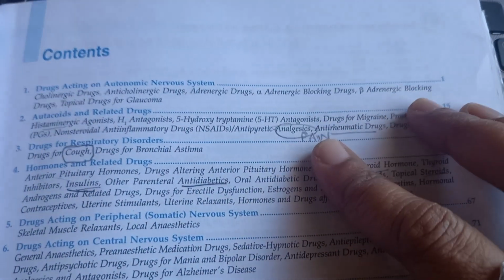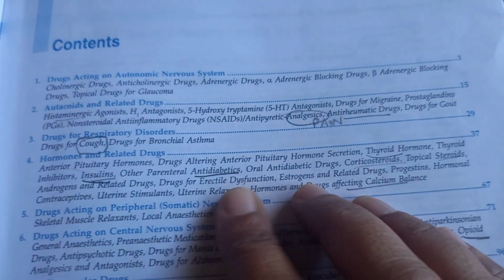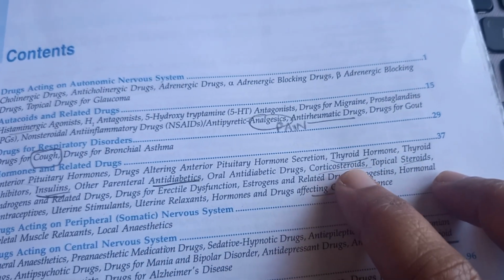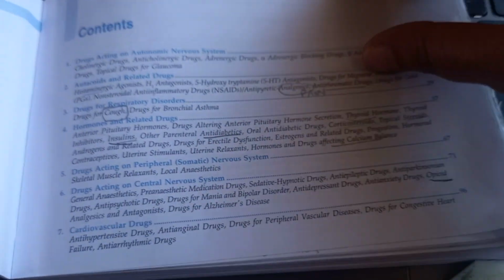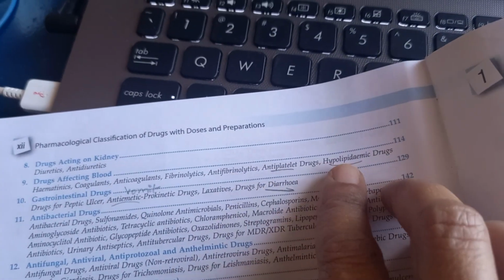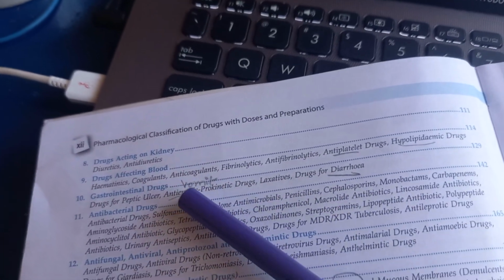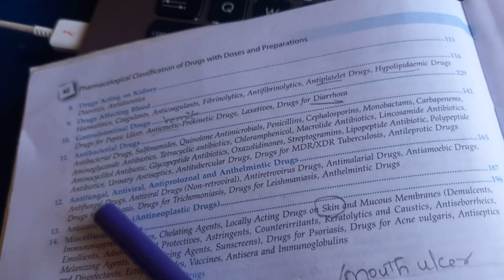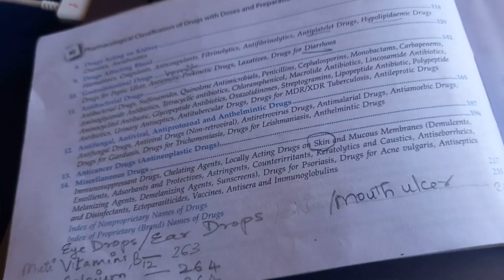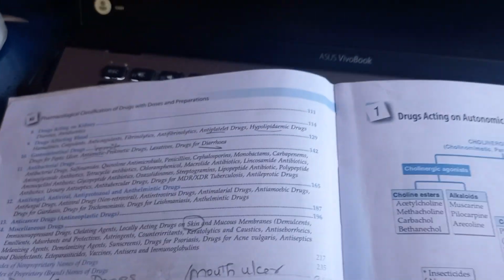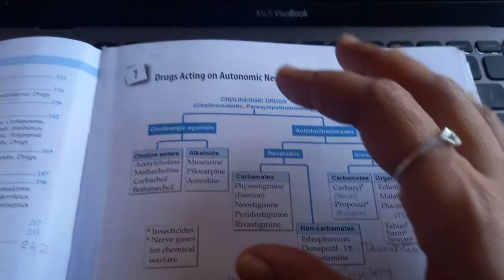Let's look at it. So this book gives you all the drugs, right? Analgesics, cough drugs, diabetes, how to treat hypothyroidism, hyperthyroidism, steroids, calcium deficiency, hypertension, angina, hypolipidemic, if they have high cholesterol, how will you treat, diarrhea, vomiting, peptic ulcer, etc. So basically this book is trying to give you all the classification of drugs, right?